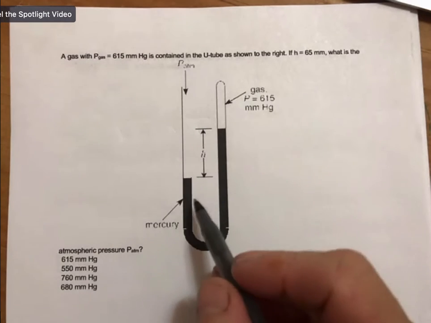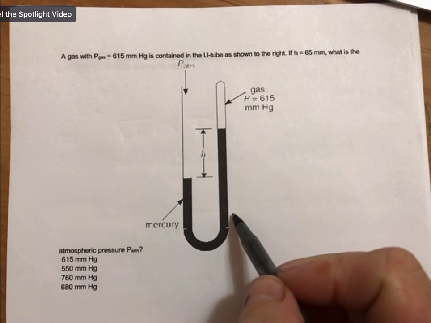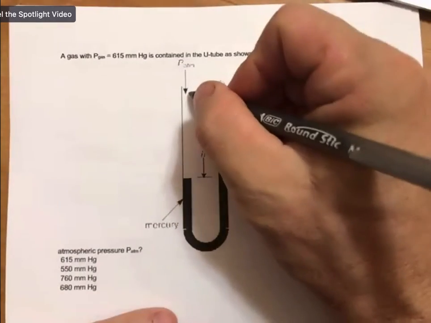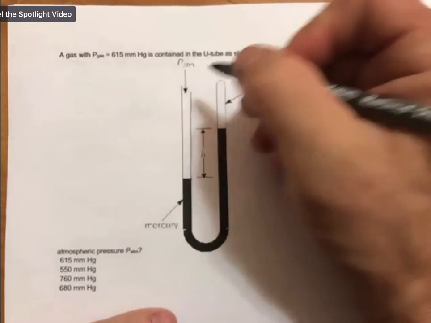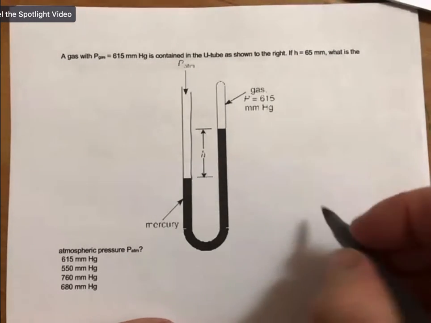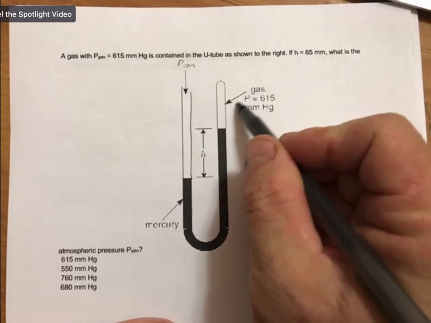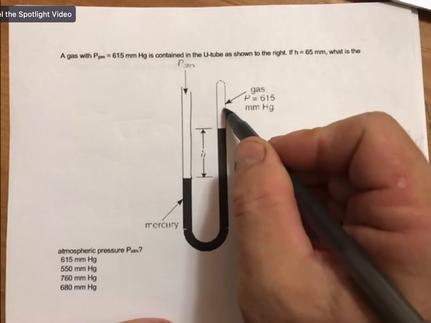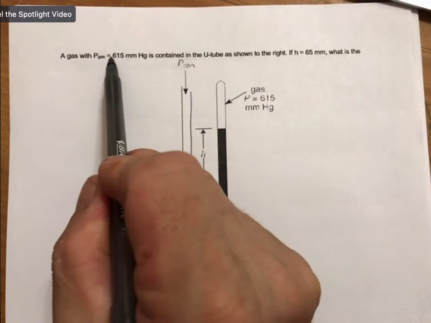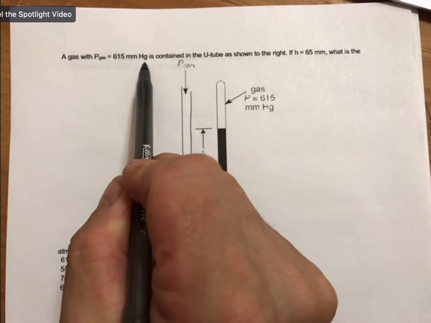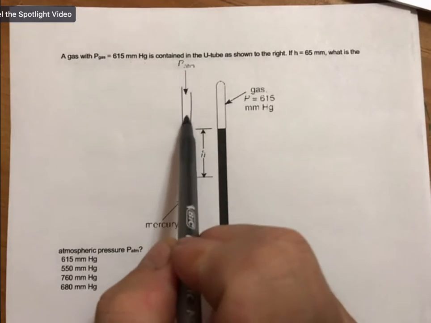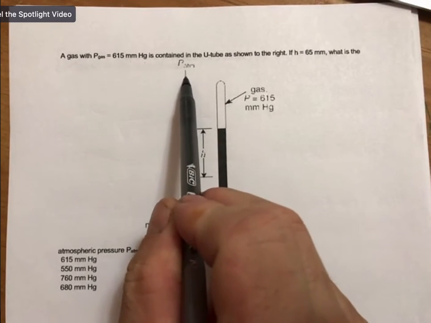This is what's called a U-tube manometer. It's in the shape of a U. There's actually a tube here which did not print on my printer, not the entire tube anyway. And the way this works is there's a gas contained in this volume right here, and the gas has a pressure of 615 millimeters of mercury. The atmosphere is pushing down, and this is open to the atmosphere.